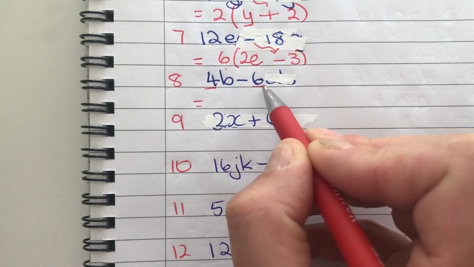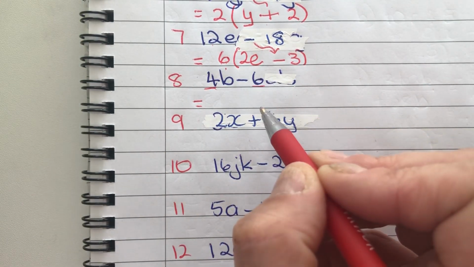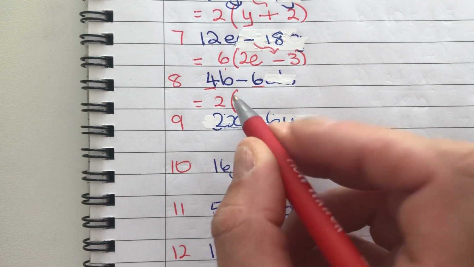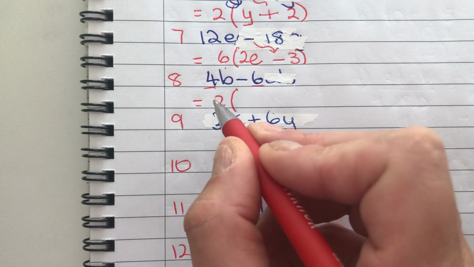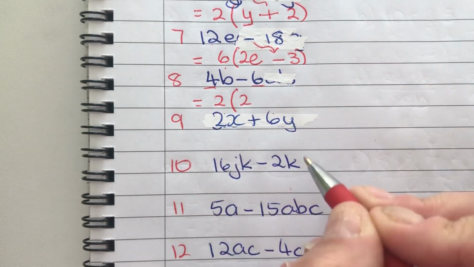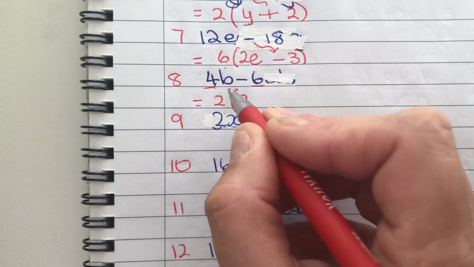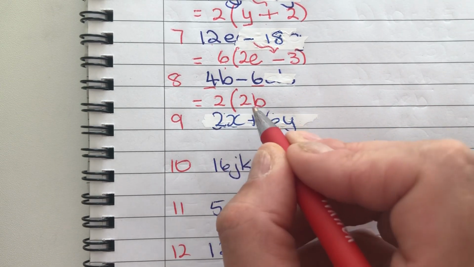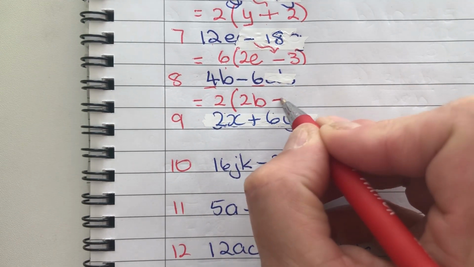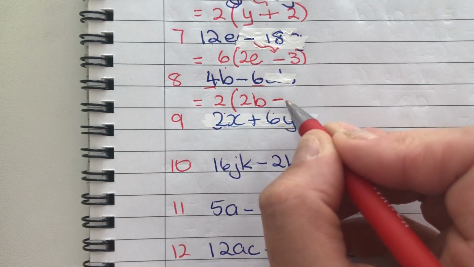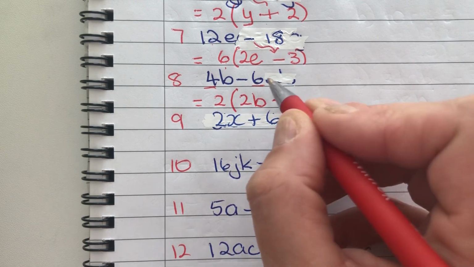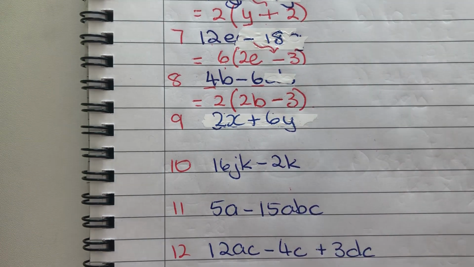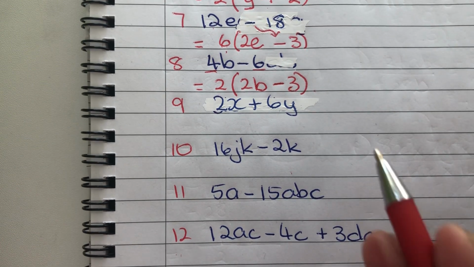So we are looking at numbers. So what's the highest number that goes into both of those? It's 2. Now, 2 times what makes 2B? So do the numbers first. 2 times what makes 4? It's 2. And we've also got a B, so we need to put that B down. Have a check. 2 times 2B is 4B. Minus 2 times what makes 6? 2 times 3 makes 6. All right, have a go at number 9 by yourself.